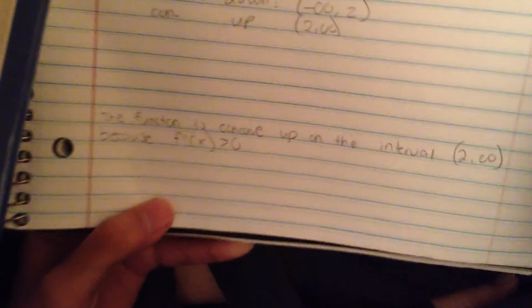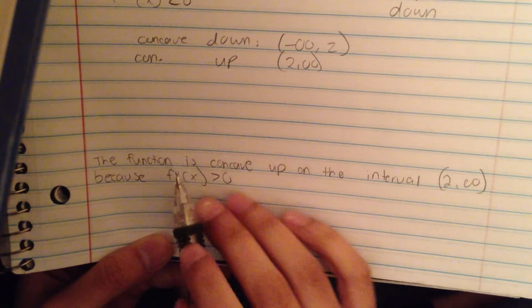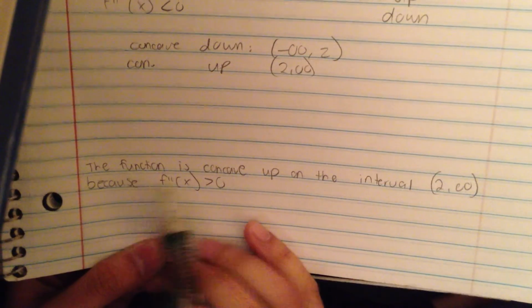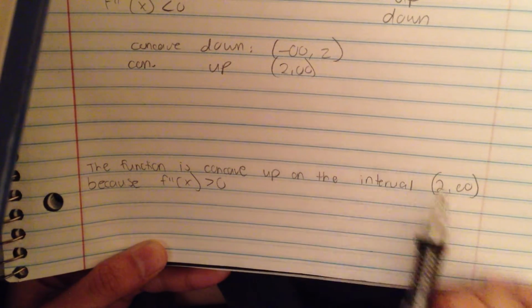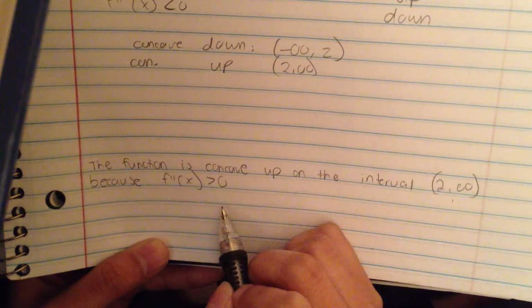And to write it out all in sentence form, I'm using the example of concave up, you would say the function is concave up on the interval 2 to infinity because f double prime of x is greater than 0.